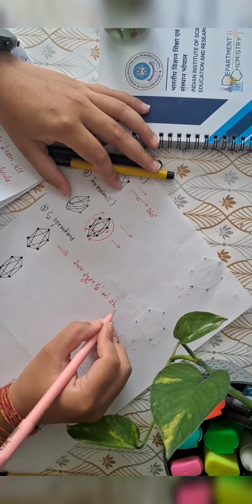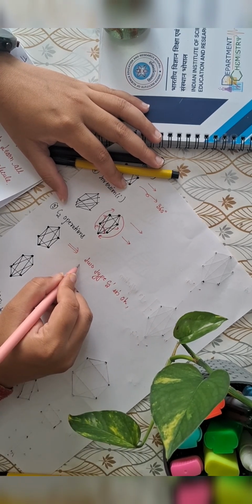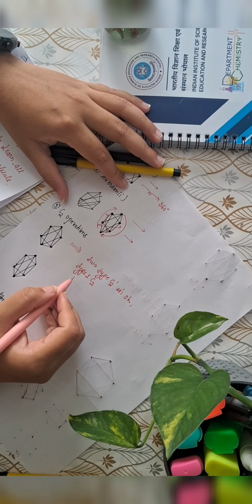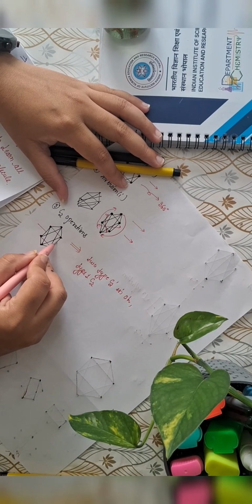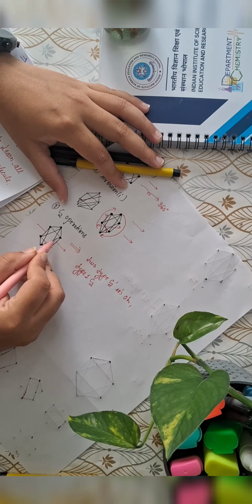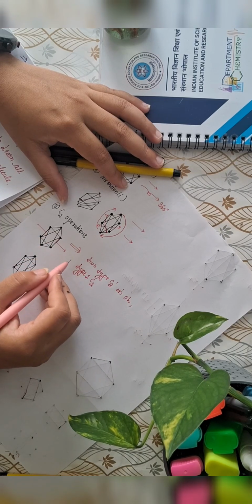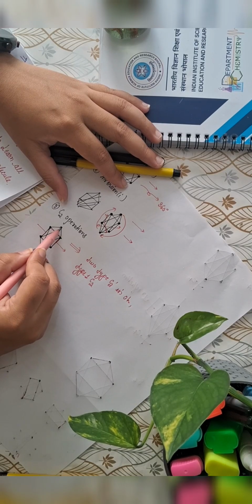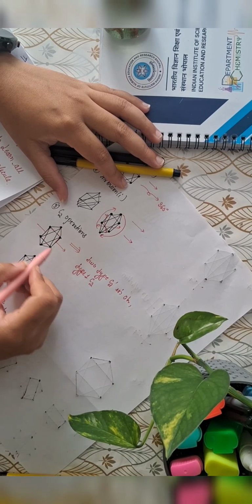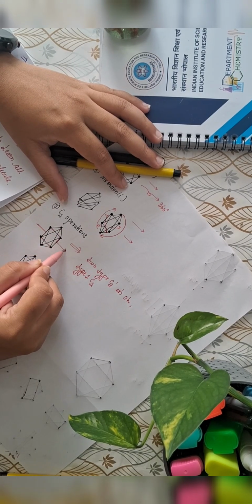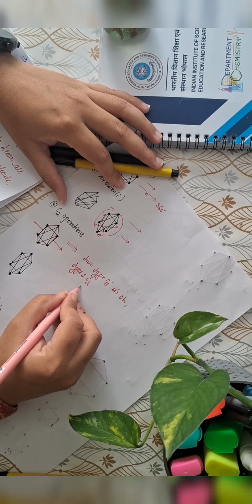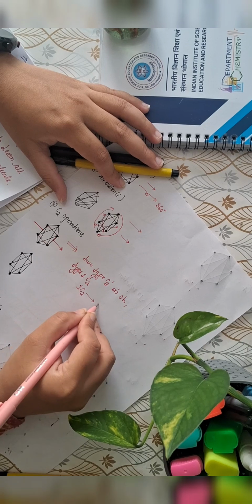The first type, type 1 C2, is passing through the middle of the edges of the octahedral molecule. These 4 atoms are in a plane, one atom is above and one is below, and one C2 is passing between these two edges, so one C2 is passing through two edges.